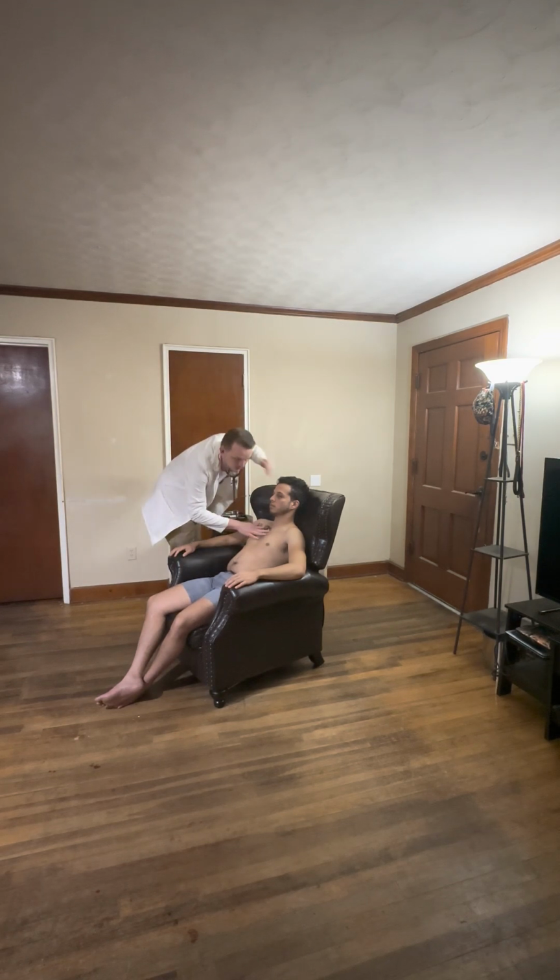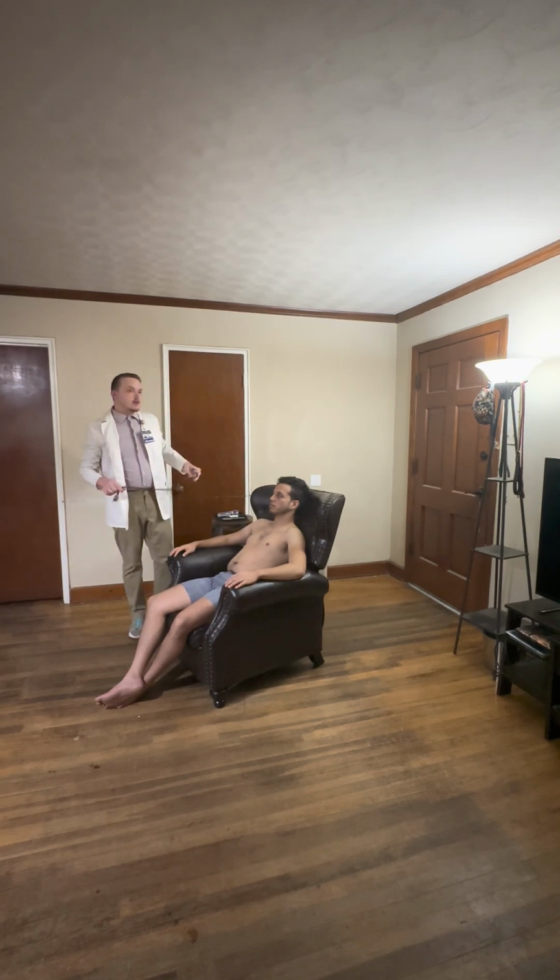I'm going to start with the aortic, pulmonic, Erb's point, mitral, tricuspid. That was with the diaphragm on my stethoscope. Now I'm going to repeat that assessment in reverse with the bell, starting with the tricuspid, mitral, Erb's point, pulmonic, and aortic. There were no gallops, murmurs, or rubs noted on that cardiac assessment.